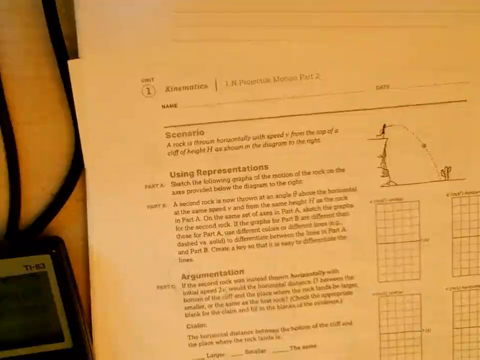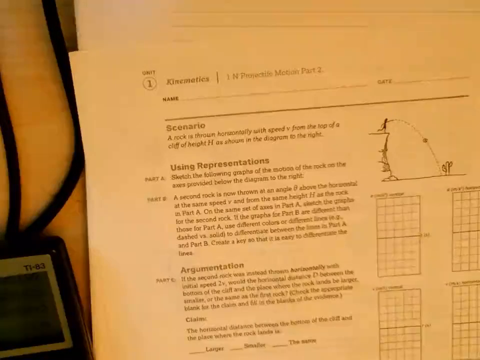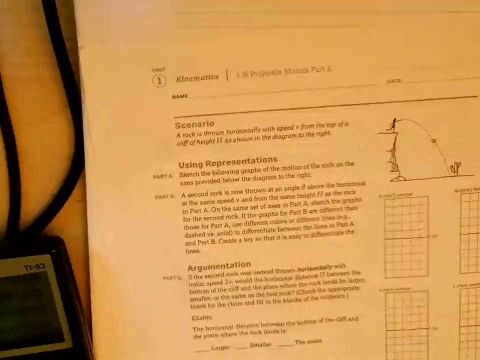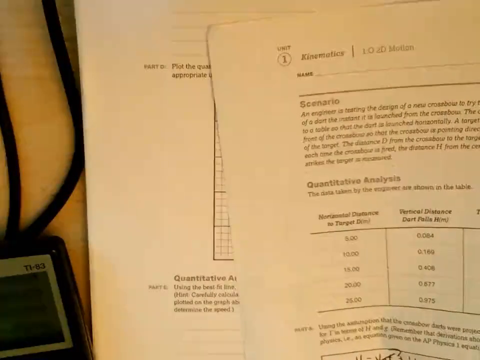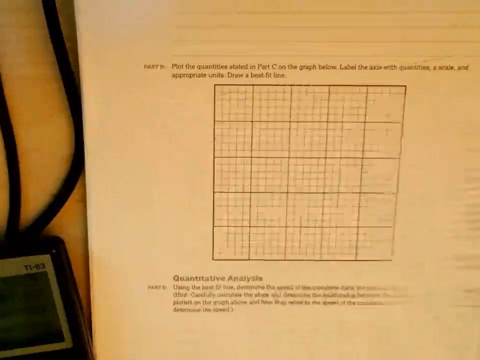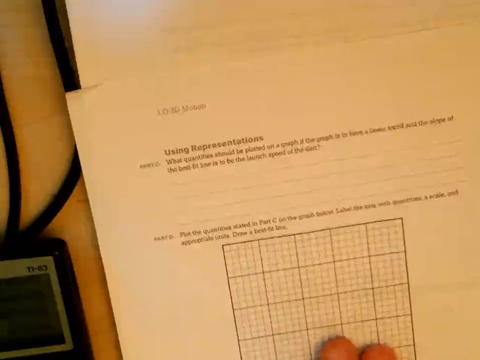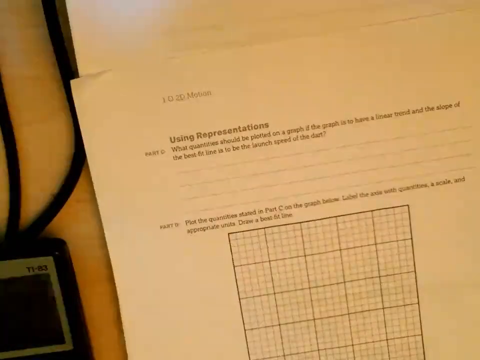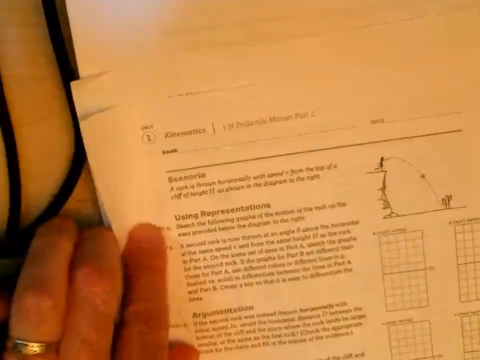Now what? Sketch the following graphs of the motion of the rock on the axis provided in the diagram of the rock. That's all we're going to do with that? Is just fill in the data table? Okay. Oh. Sorry. No, we're not. It's actually over on this other piece of paper. 2D motion. It looks like there was a part 2 to projectile motion. I'm going to have to make another video for that. Okay, that was my bad.